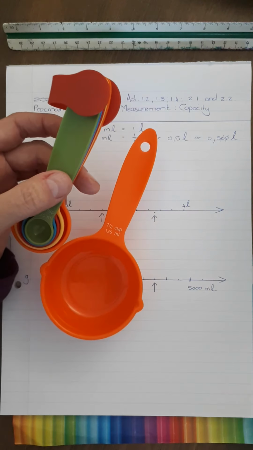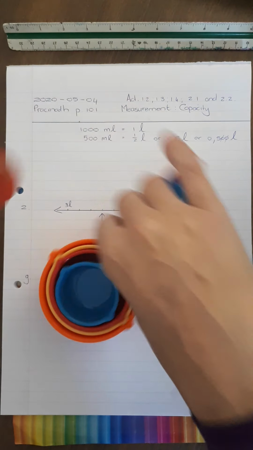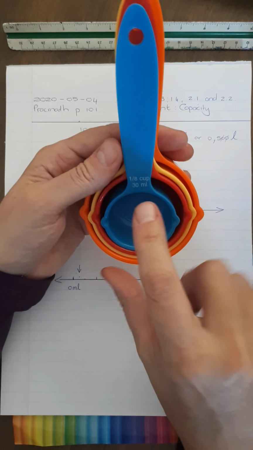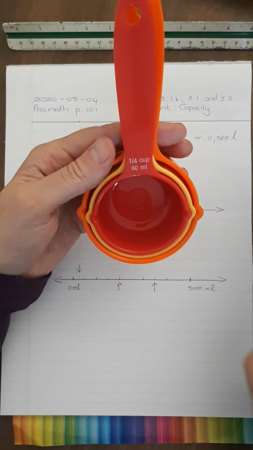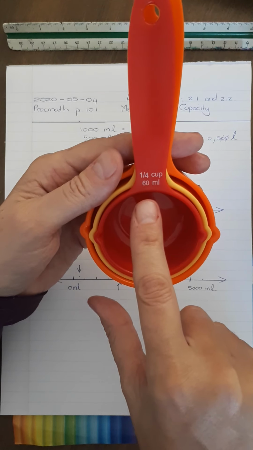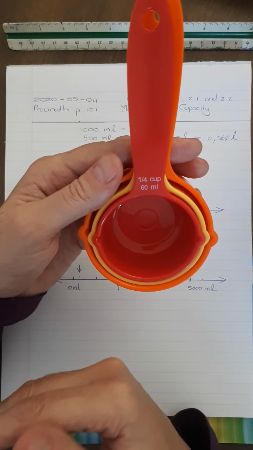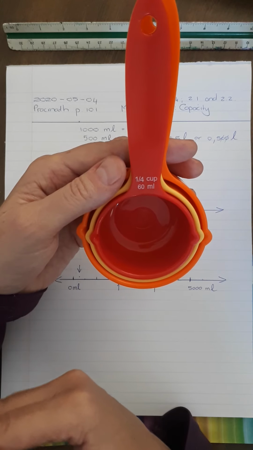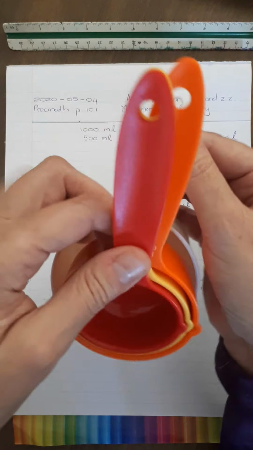And over here, I have measuring cups. If I have to measure something that's a little bit bigger, let's look at this. Here I have 1/8 of a cup, which is 30 milliliters. There I have 1/4 of a cup, which is 60 milliliters. Now, what is the capacity of a cup? The capacity of a cup is 250 milliliters. That is the size of my cup.